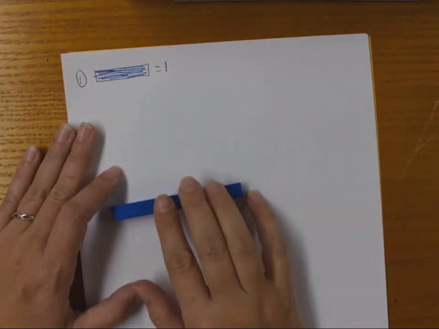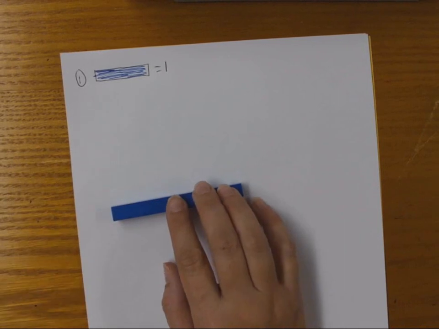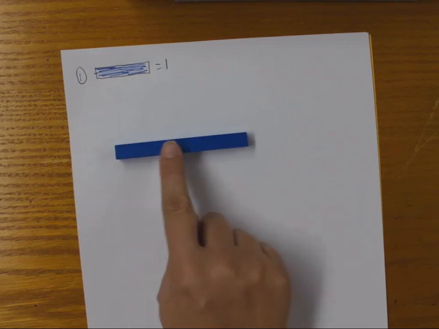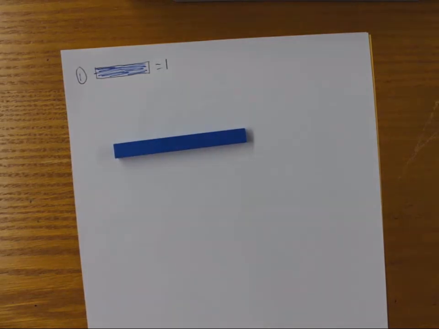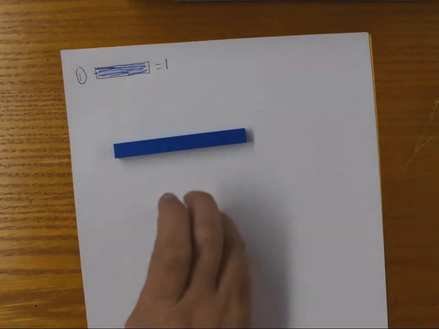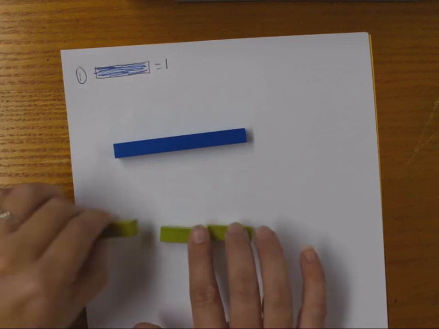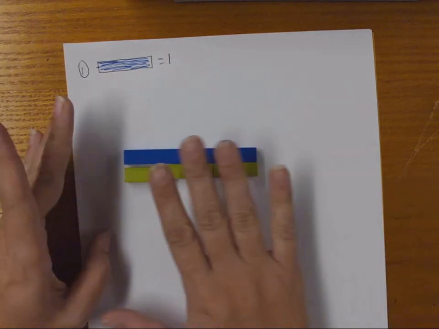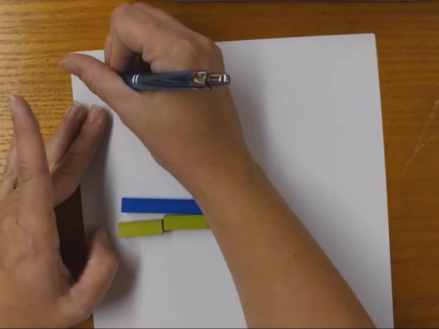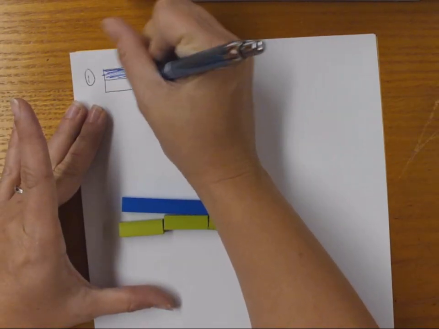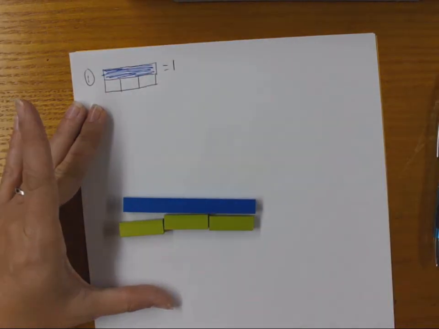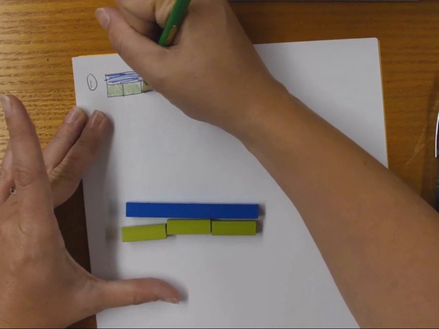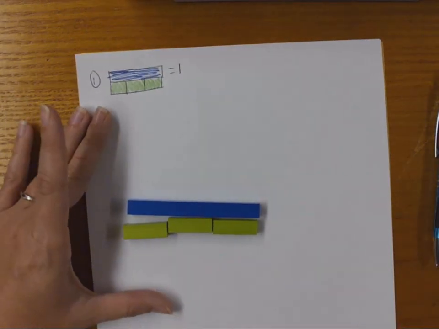So I'm trying to show which Cuisenaire rod represents 2/3. To be able to do that, I need to figure out which rod splits this into 3 pieces. So let me guess that it's the light green. Let's see. So yes, the light green splits it into 3 pieces. So let me draw this on my paper. So 3 pieces, and these are the light green Cuisenaire rods. And you could write light green on there if you needed to.